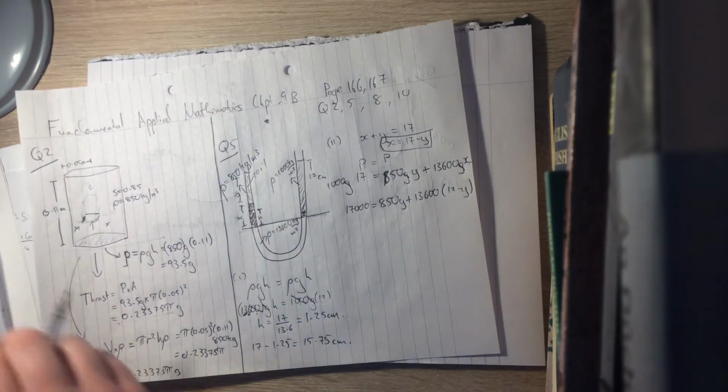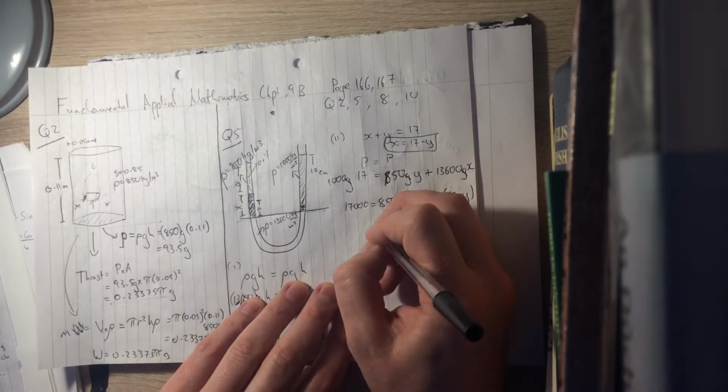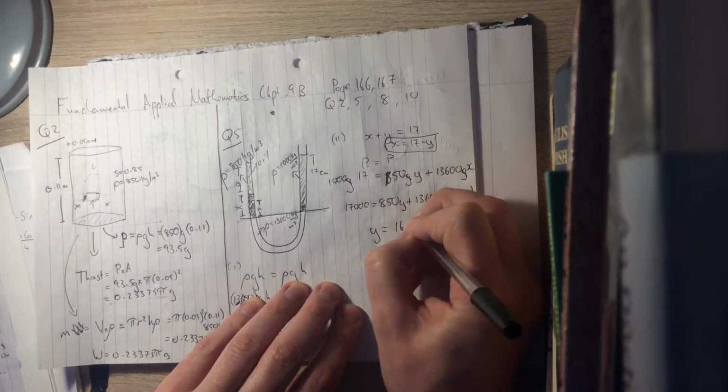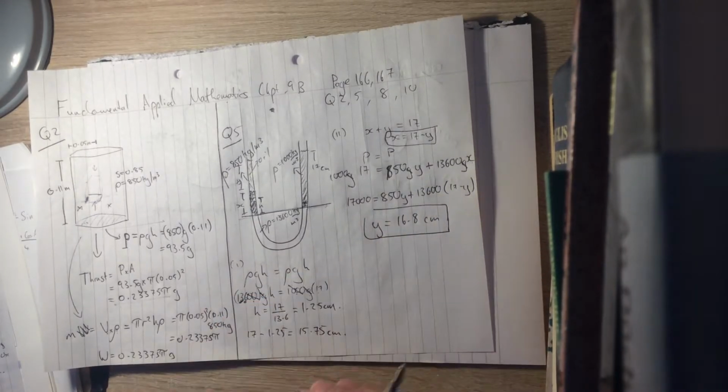Excuse me. Solving that is going to give us Y equals 16.8 centimeters. Okay, so I'll let you do that bit of work yourselves.